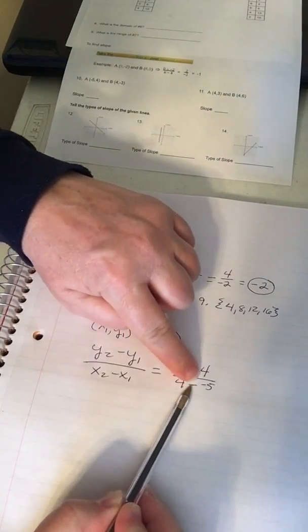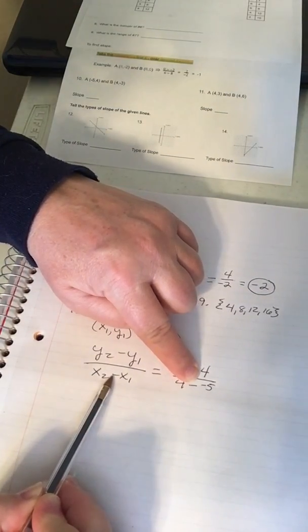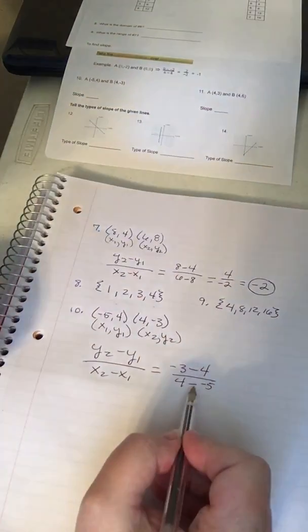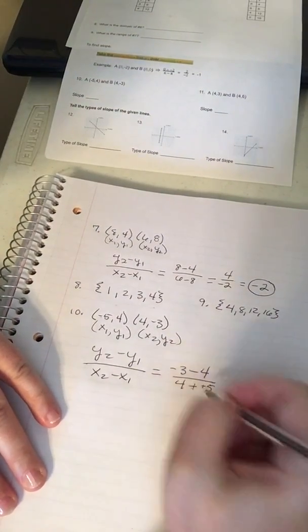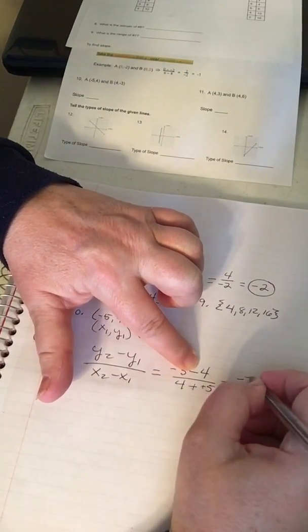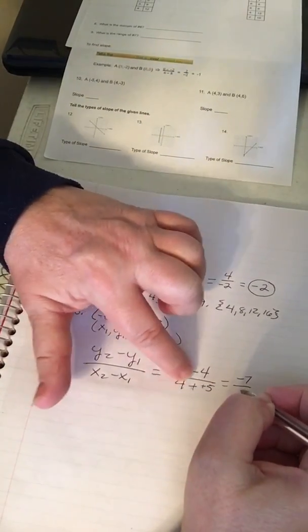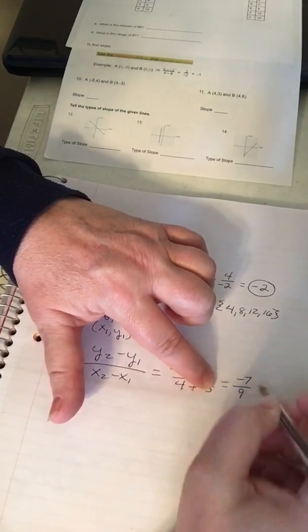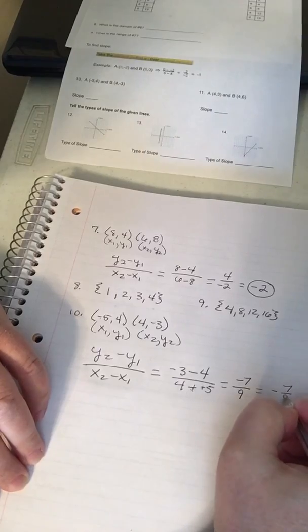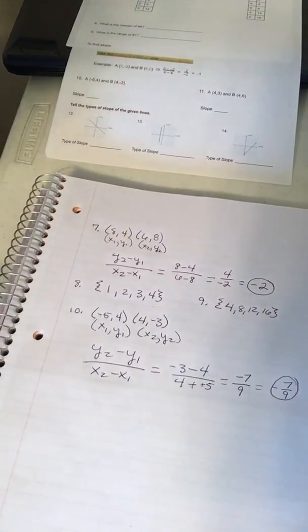This minus sign is this minus sign. This negative sign is from here. You know that when you have minus minus, it becomes plus positive. So we have -3 minus 4 is -7, and 4 plus 5 is 9. Can't simplify that, so my answer is just -7/9. Okay?